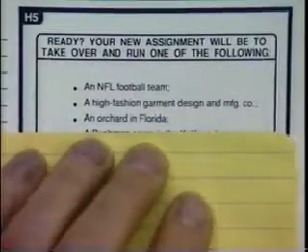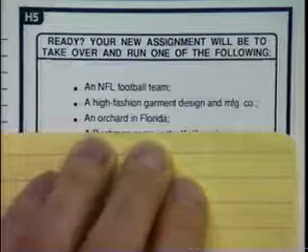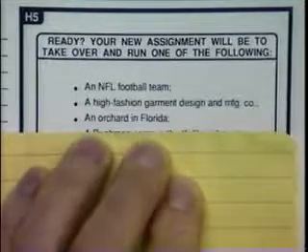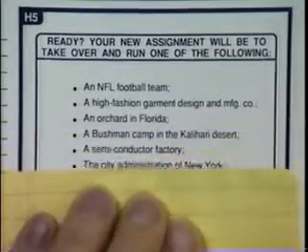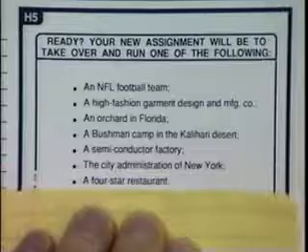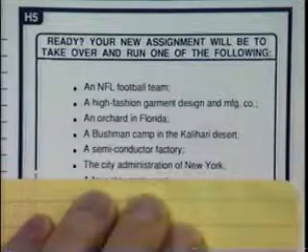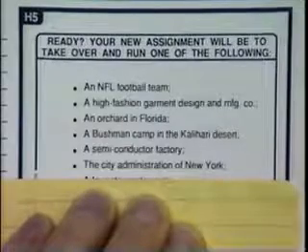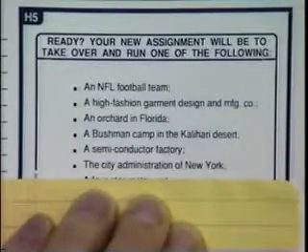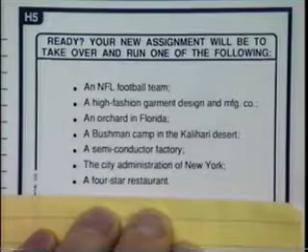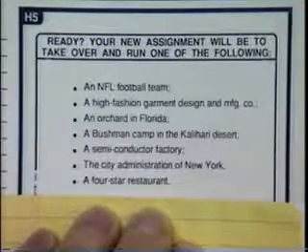Somebody else is going to take over a big orchard in Florida. Equipment and everything's there. All the chemicals you need to spray, anything else like that. So what do you need to know? Somebody else is going to take over a semiconductor factory. Somebody else is going to take over the city administration in New York. Can't do much worse. Improve it. Somebody's going to take over a 4-star restaurant. Okay. So you just look at all that.